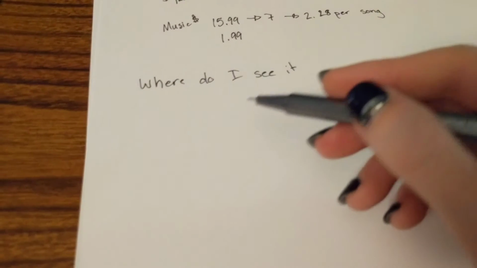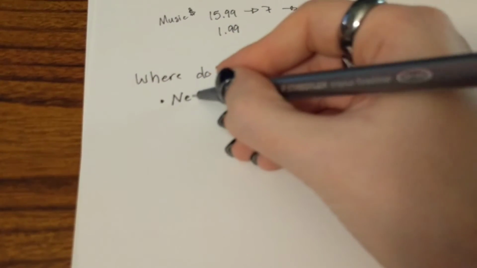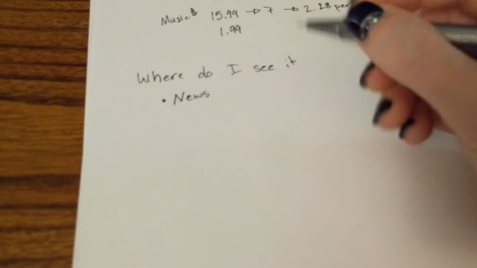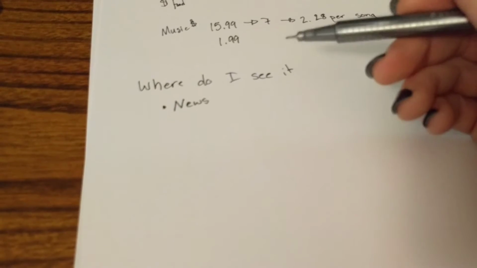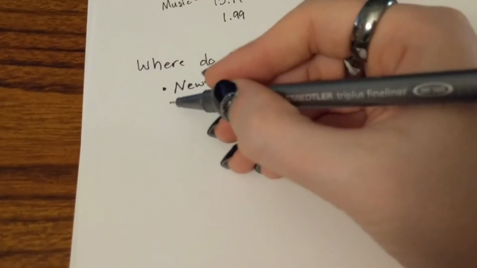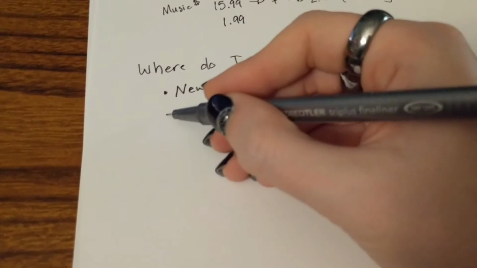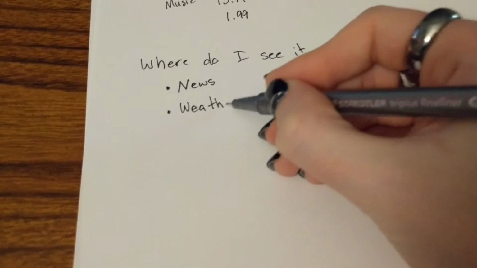All right, so you guys see percent change in a lot of different places right now. The news is all about throwing out percent change. They want to talk about how many voters came out, and how much did the price of Girl Scout cookies go up or down, and who buys more Girl Scout cookies and things like that. So you got the news. That's also the weather. People really care about the weather.